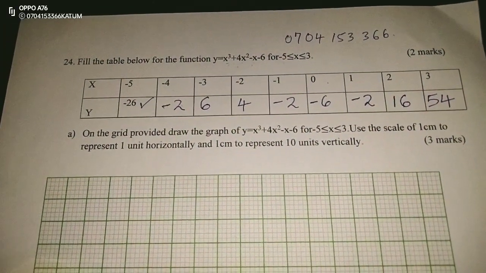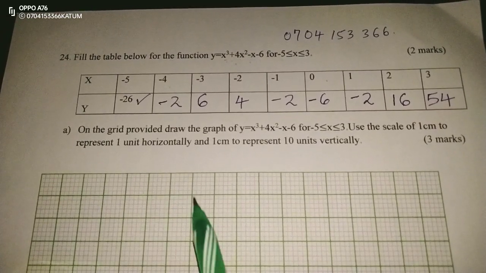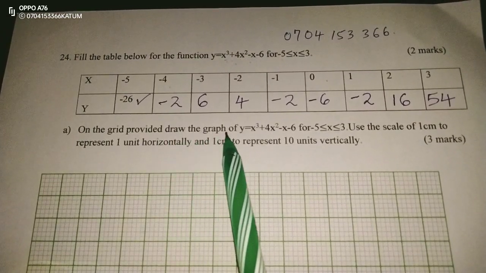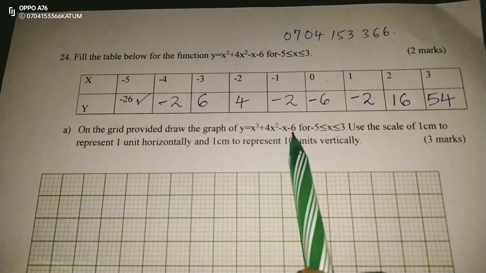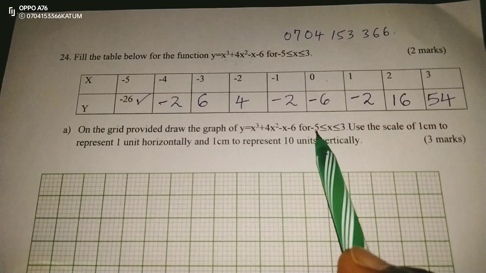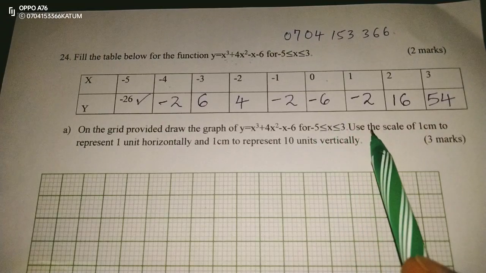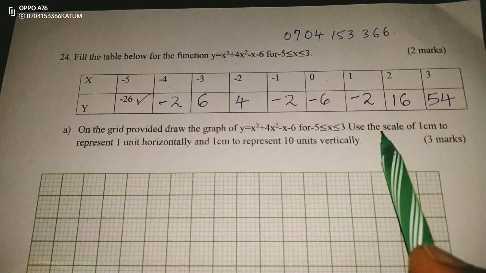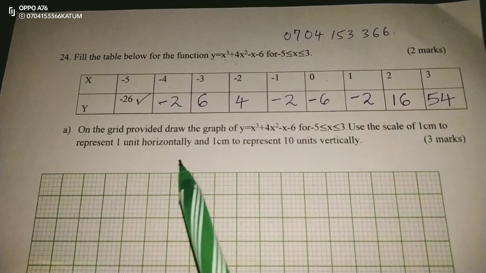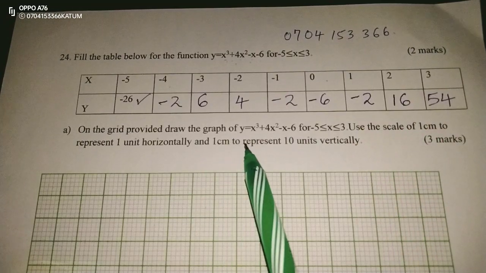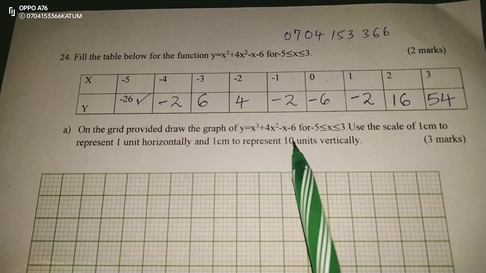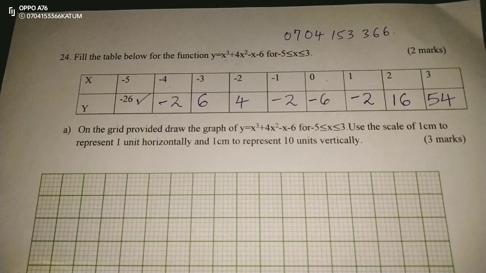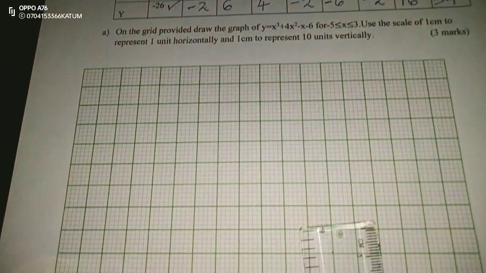We are told in the second part, on the grid provided, to draw the graph of y equals x cubed plus 4x squared minus x minus 6, for x ranging between -5 and +3. Use the scale of 1 centimeter to represent 1 unit horizontally and 1 centimeter to represent 10 units vertically. Now that the scale has been chosen, our work becomes easier.